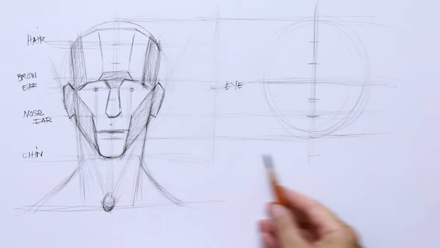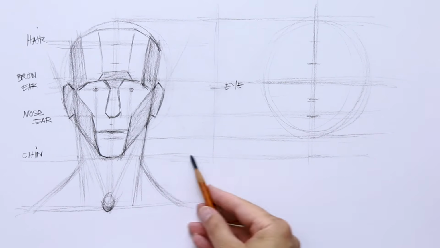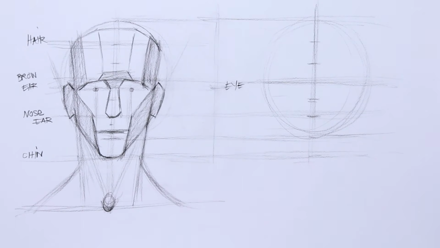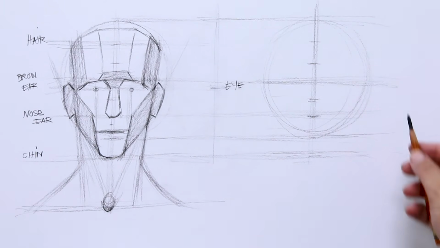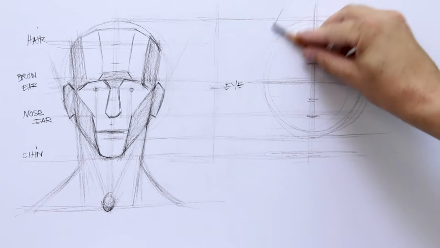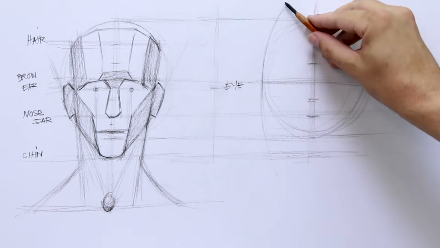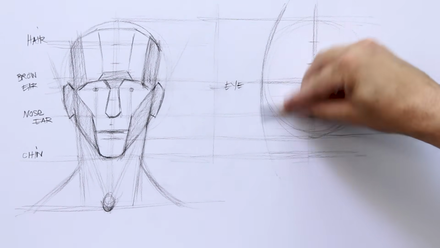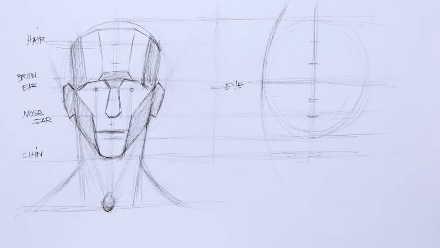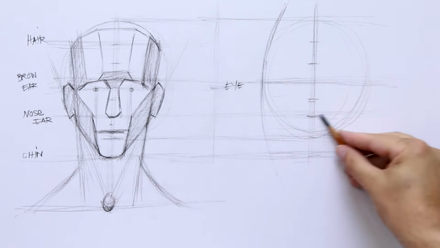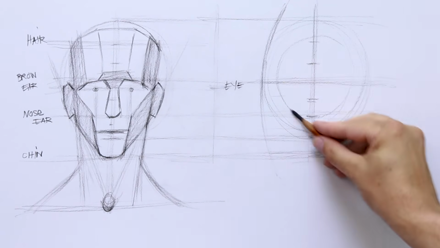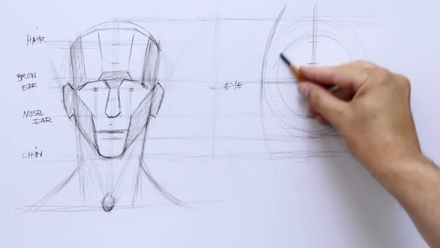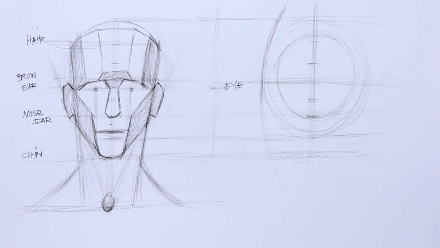Add one more for the chin. We'll just go ahead and make an arc here for the front of the face. Then I'm going to go ahead and put an inner circle inside that first circle, and that's the side plane of the head.